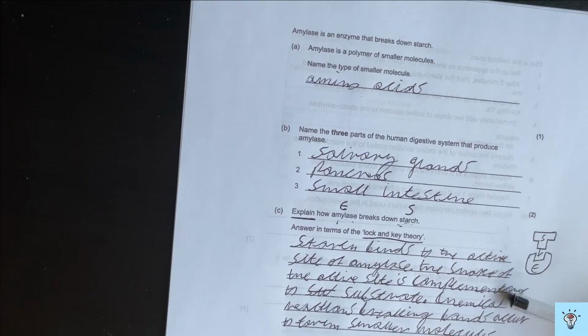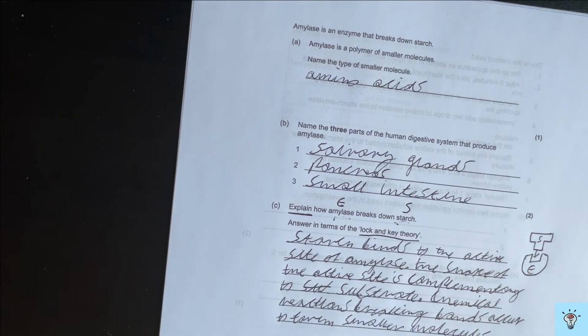And the first 2 points, where your substrate, in this case starch, binds to the active site due to complementarity, that is the lock and key hypothesis, which is this idea that the shape isn't the same, but the shapes are complementary, allowing them to fit into each other. A bit like a hand and a glove, you could say.